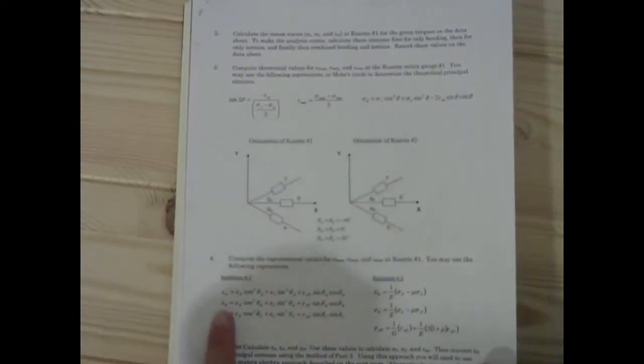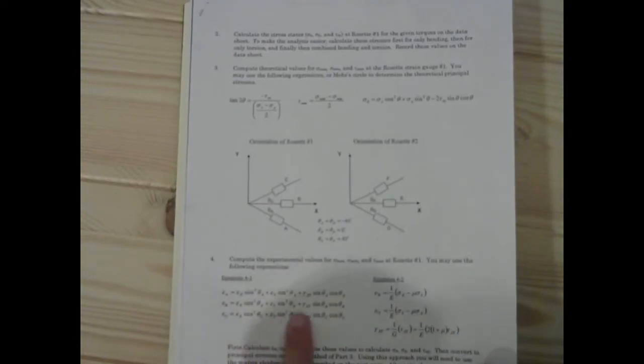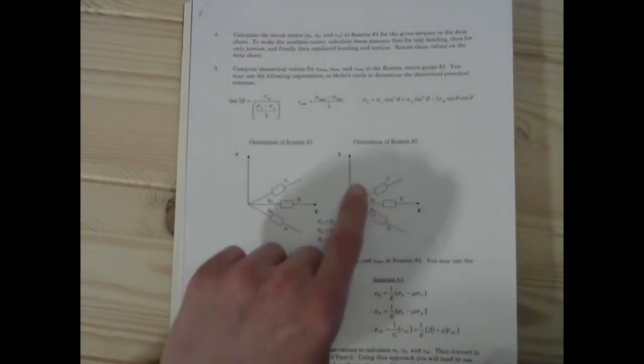Now, we're also going to have the same thing for strains in B and C, and indeed D, E, and F as well. So we're going to have these three simultaneous equations, right?